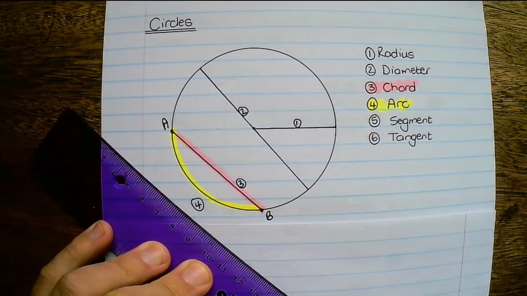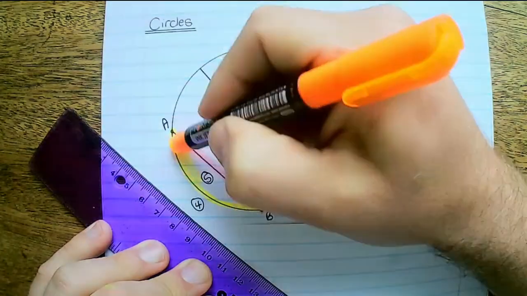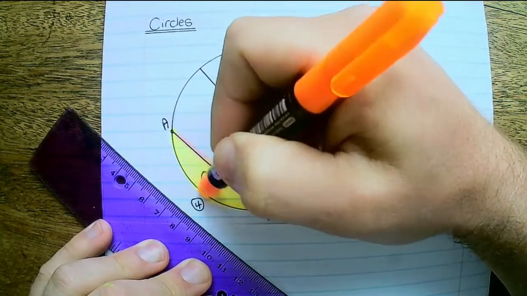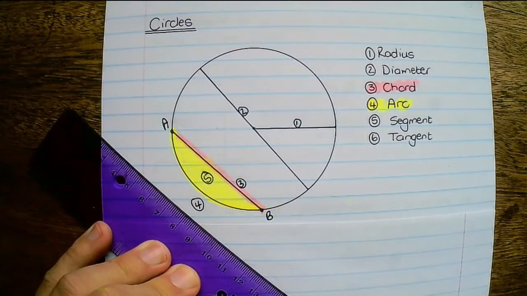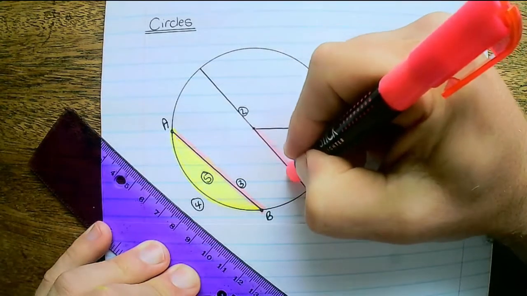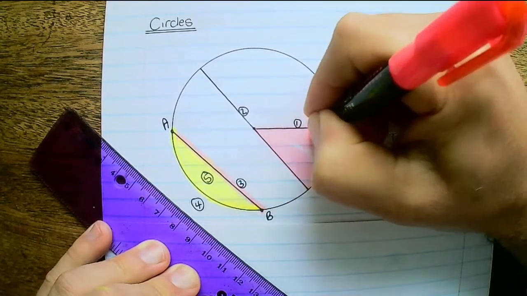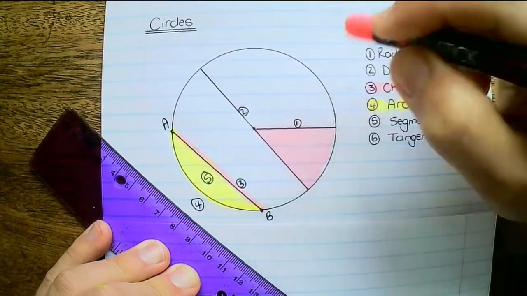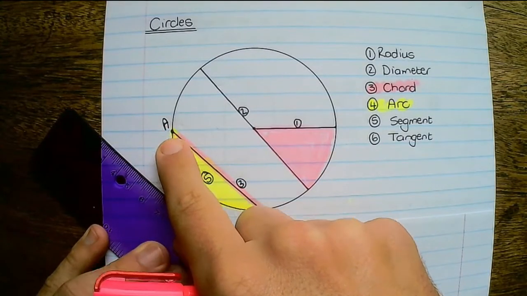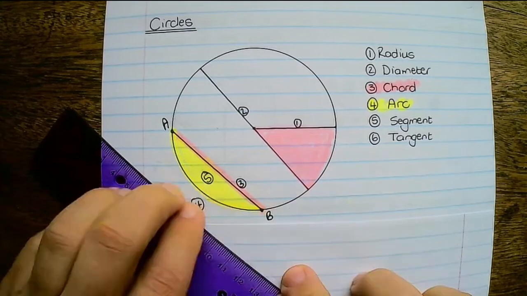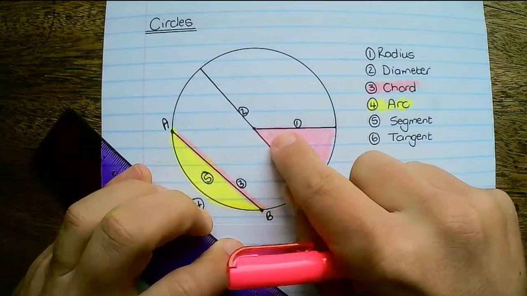Okay, number 5 is a segment. A segment is a part of the circle between the arc and the chord. So that is called a segment. And you can also have a sector. A sector is when we cut to the middle of the circle. So it's like a pizza part, so it'll be cut up. So this is called a segment. This is the area between a chord and an arc of a circle. This big side as well, this is also a segment. And then we have our sector.